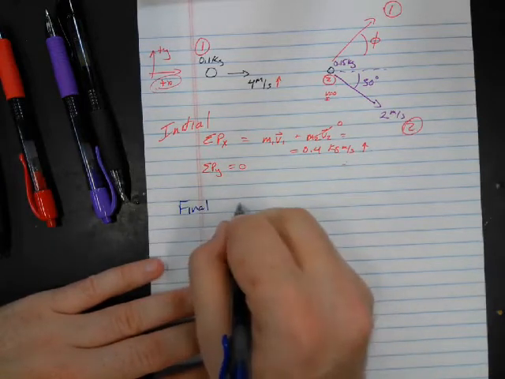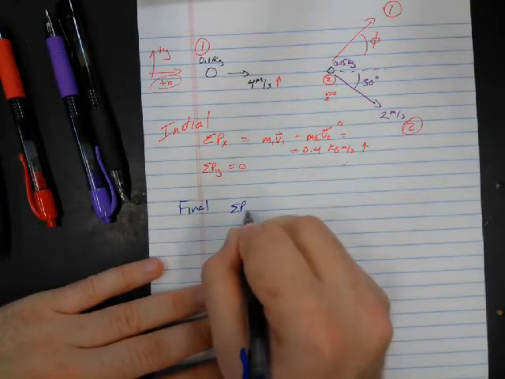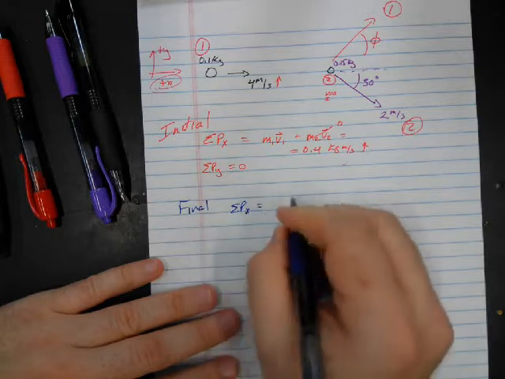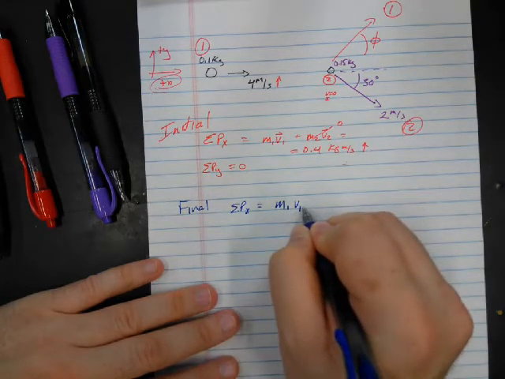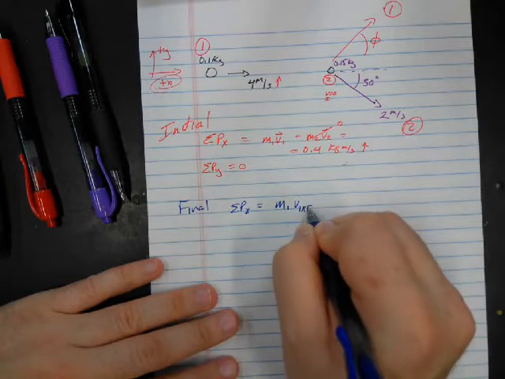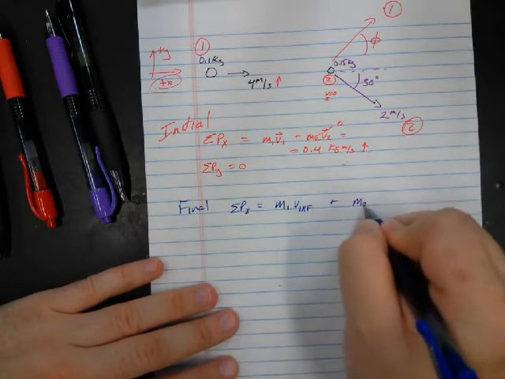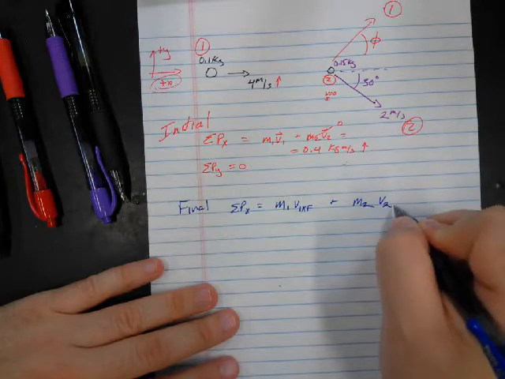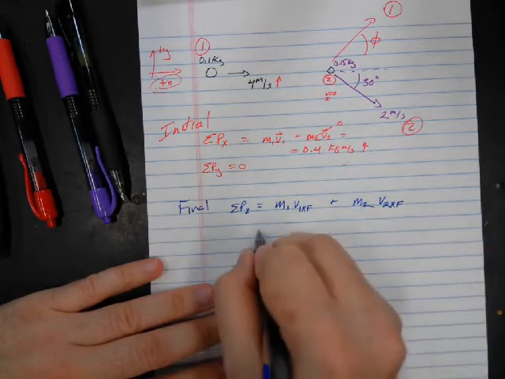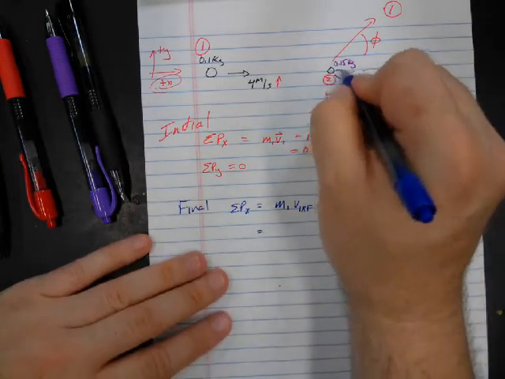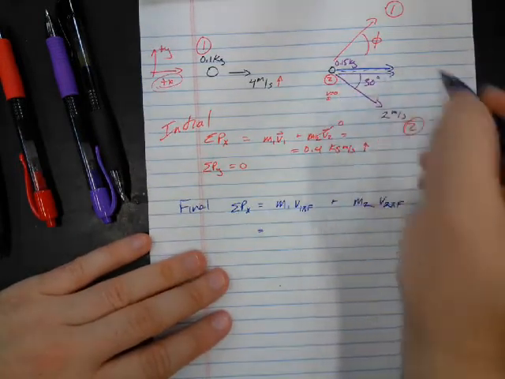So in the final, the sum of the momentum in the x direction is going to be mass 1 v1 x final plus mass 2 v2 x final. Well, those things are components. You can draw in both of those components here.